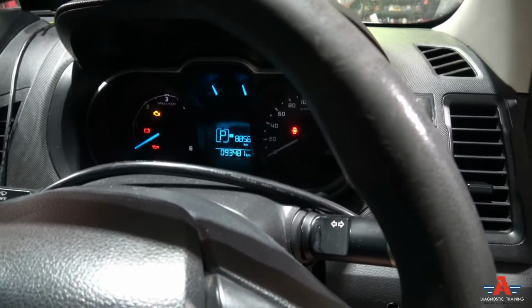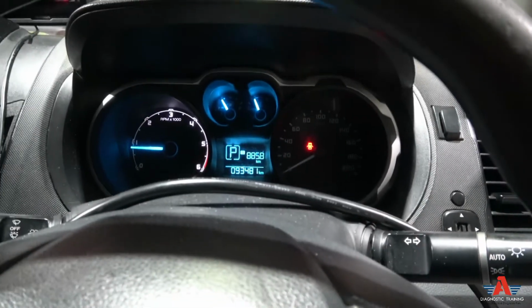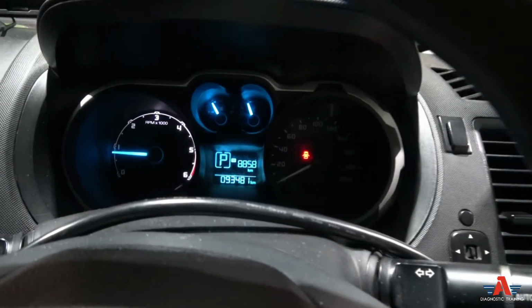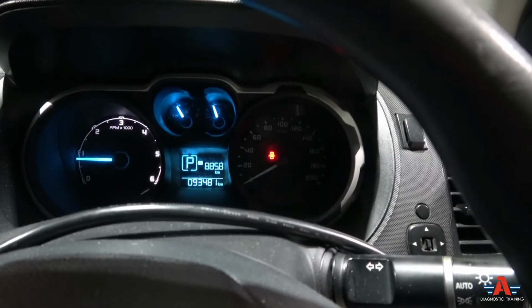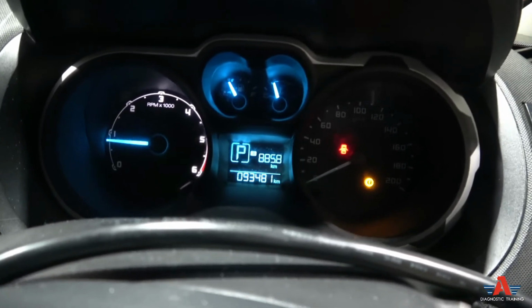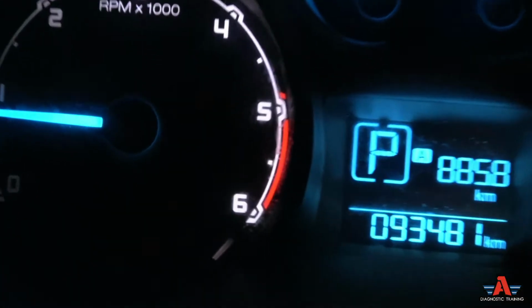You start the car, right? Alright, you start the car and then you just wait for it, and sometimes you have to change gears. So I'm just gonna change. This is an automatic transmission, so I'm just gonna put it in reverse. As soon as you put it in reverse or change gear, see that light flashing in the dash, the four-wheel drive light flashing, right?